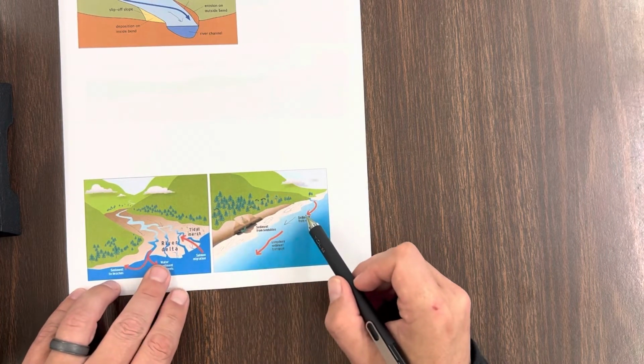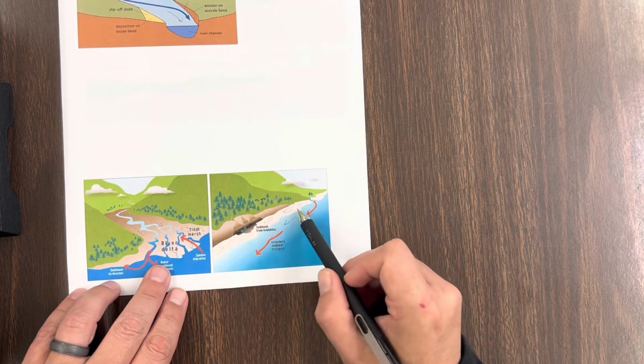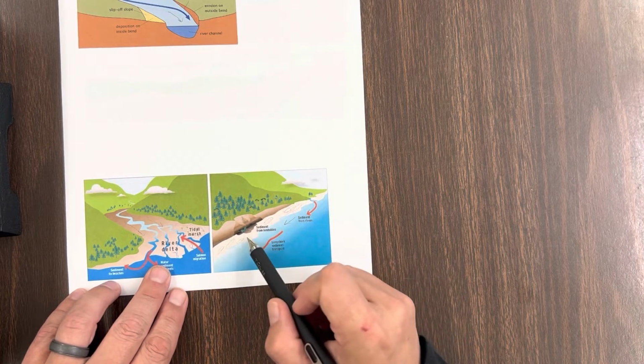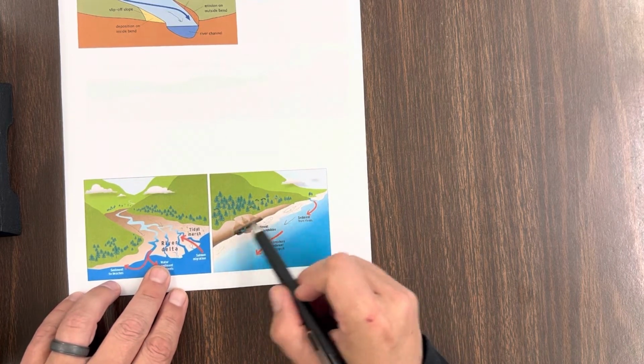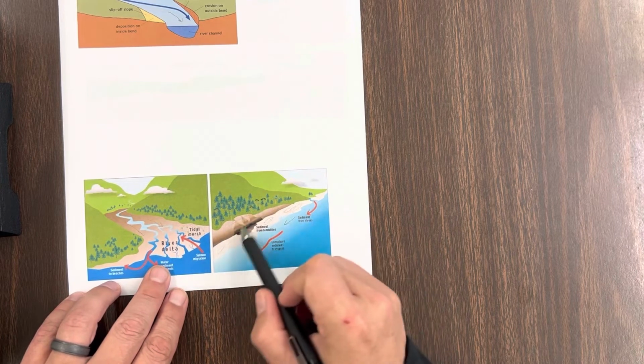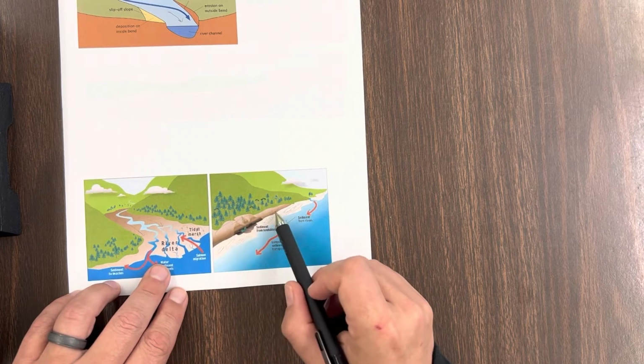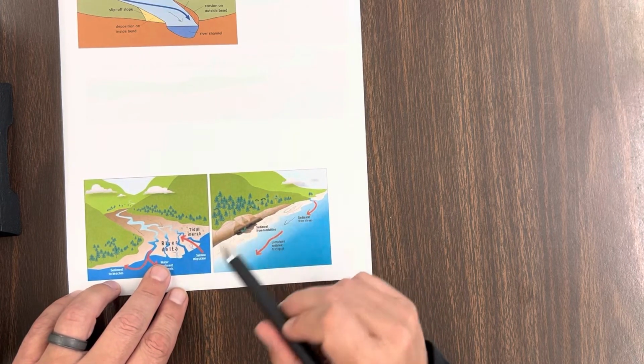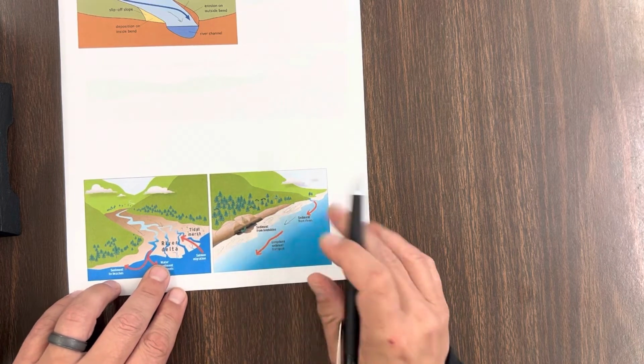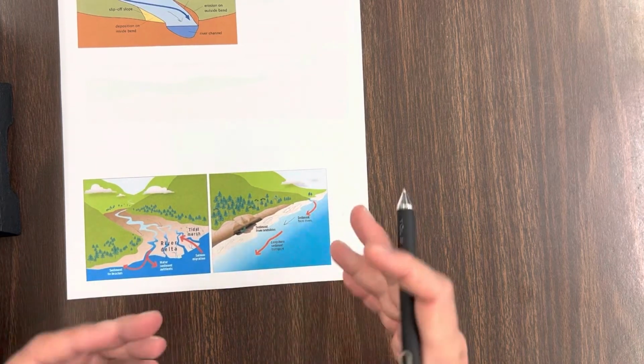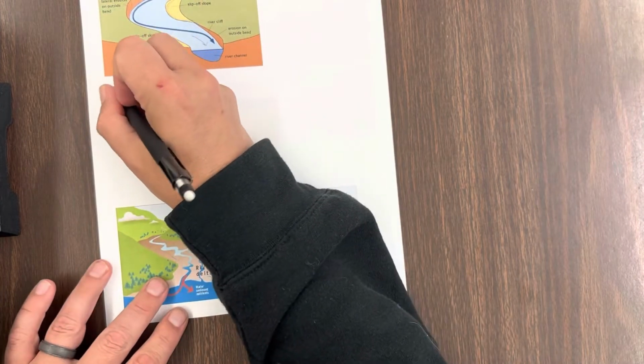So some of that sediment could have come from the mountains down the rivers and collected on the beaches, or some of it could have simply broken off from the actual cliffs and rocks found on the coast, broken down and accumulated to form our beaches. And that's it. So it's really not a complex process.